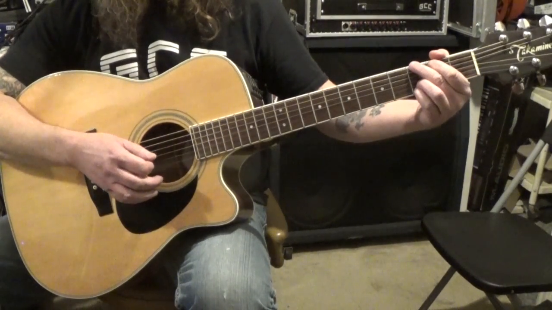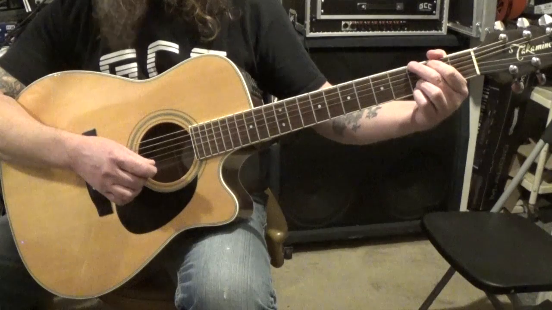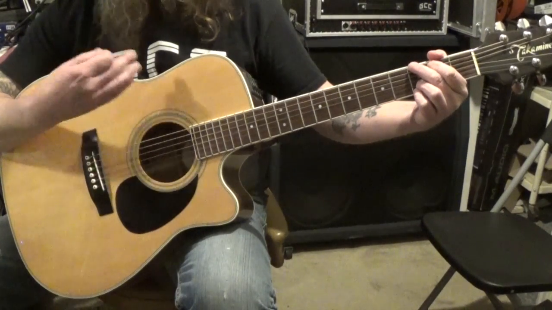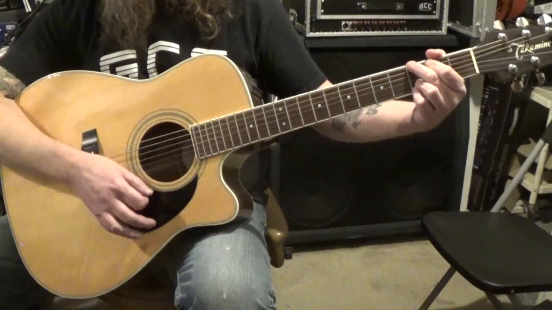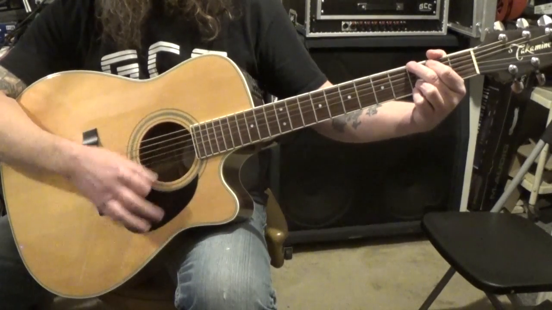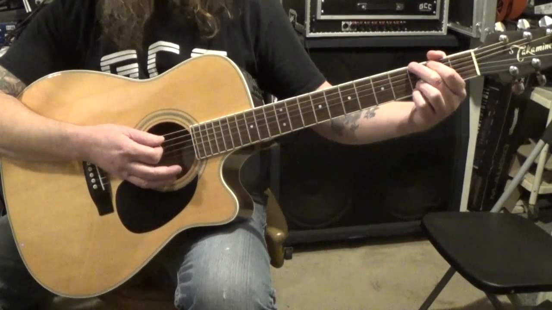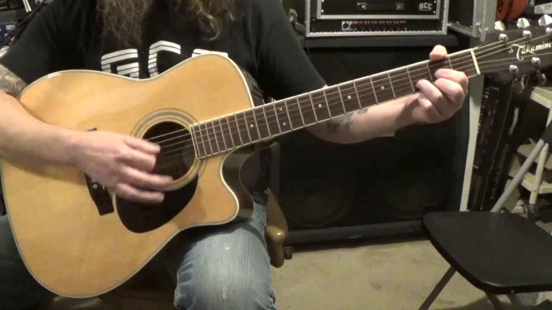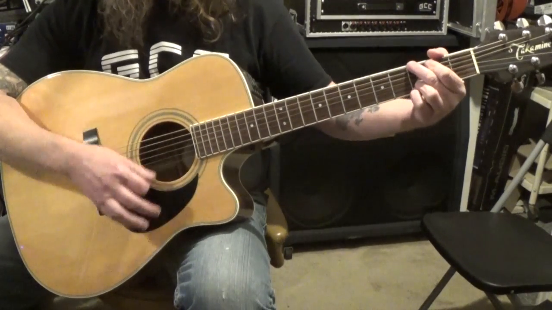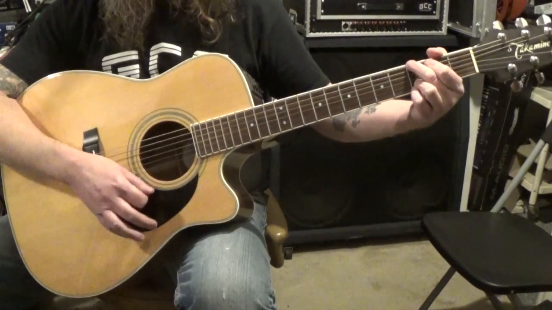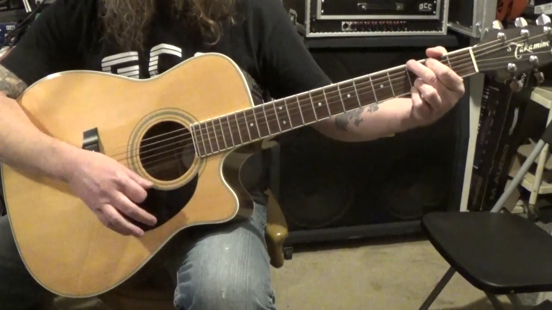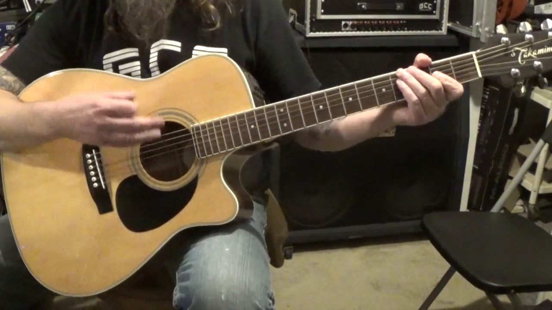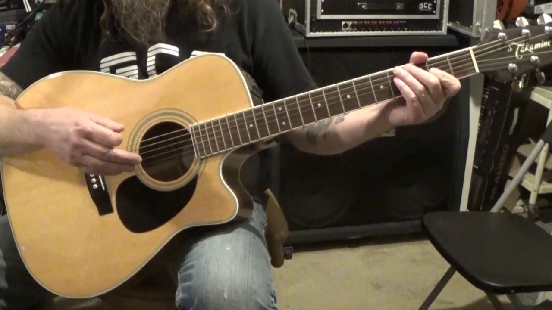and now we switch to G and just do the same exact rhythm that we just did, but we stay on G the whole time. So 1, 2, 3, and 4. And then it just repeats. So you got 1, 2, 3, and 4.